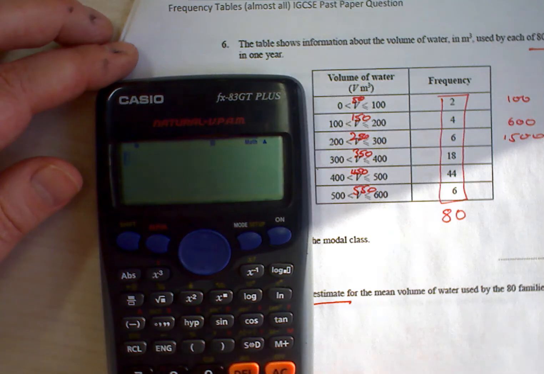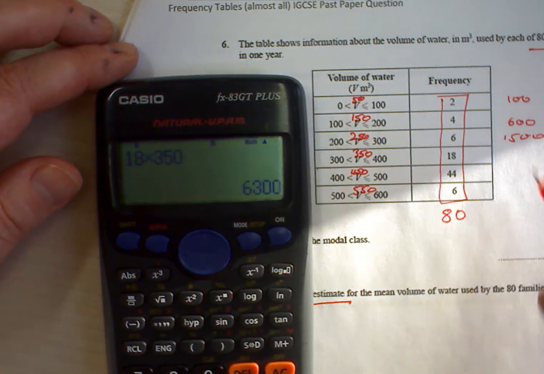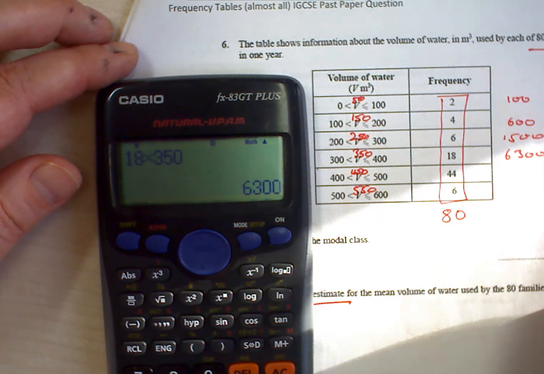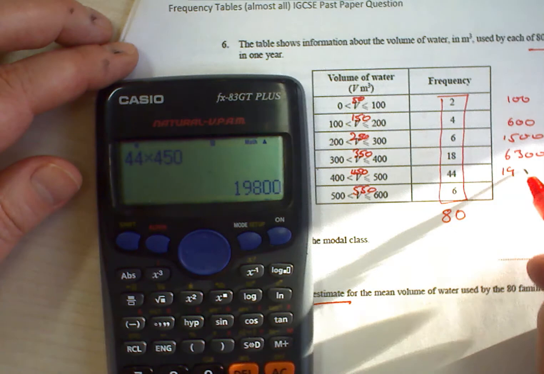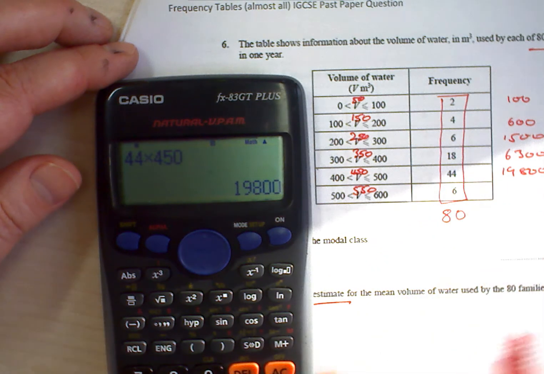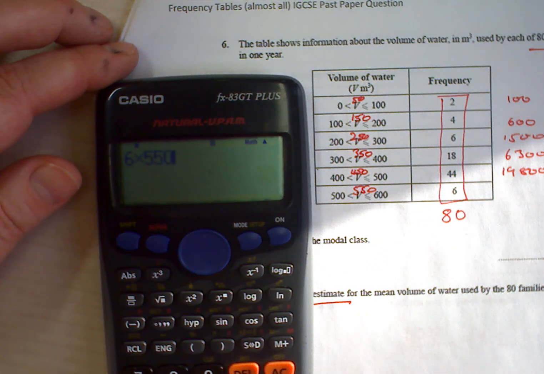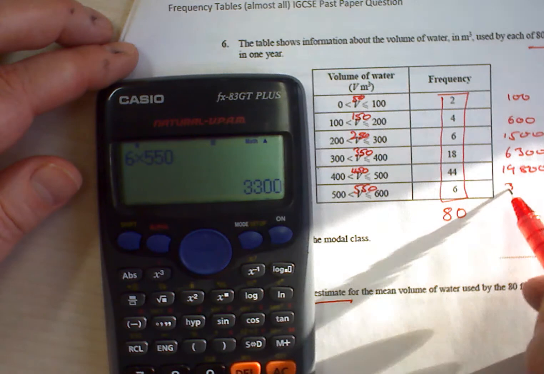And 18 lots of 350. And 44 lots of 450, which is 19,800, and 6 lots of 550, which is 3,300.